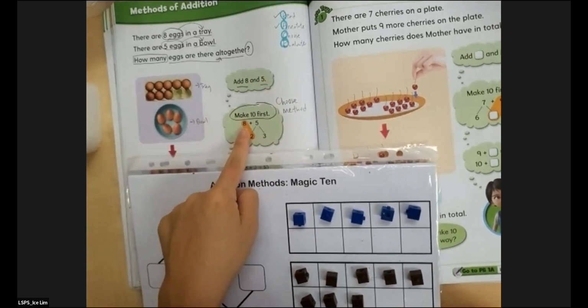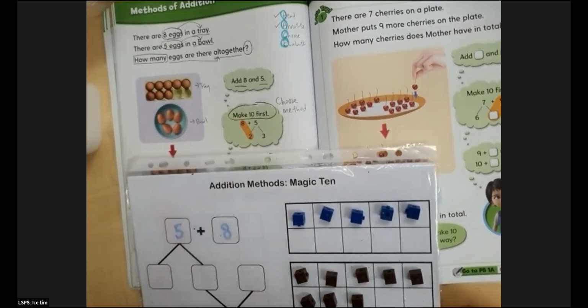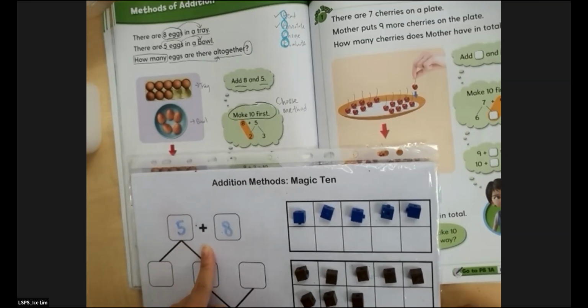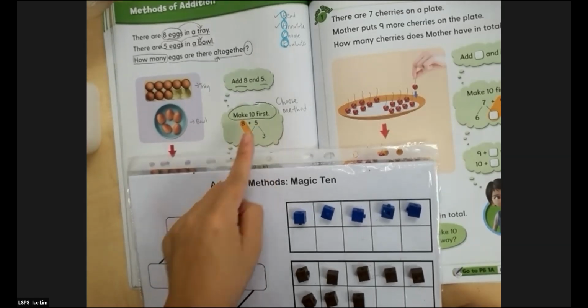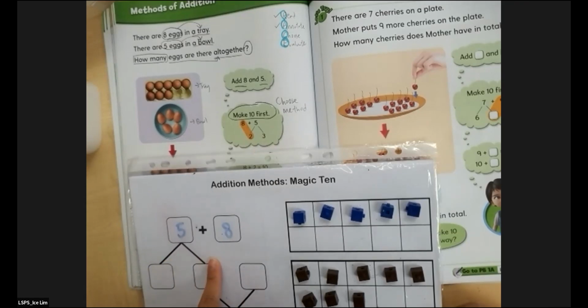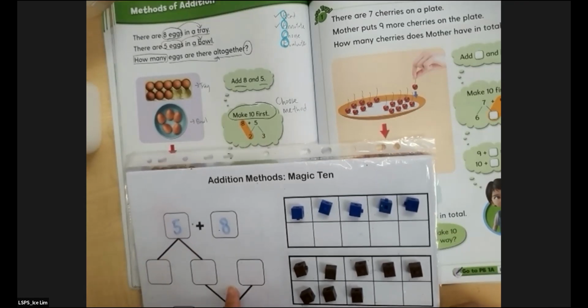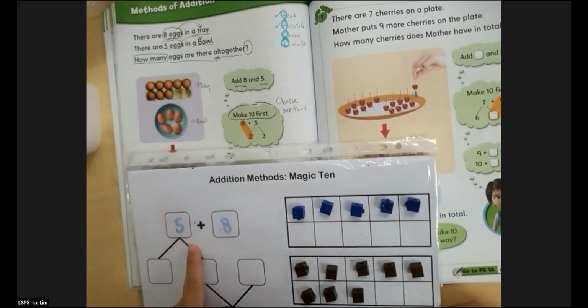The book shows 8 plus 5, but I wrote 5 plus 8 here. Do you know why? The book shows 8 plus 5, and I'm writing 5 plus 8 here, and I show 5 plus 8 here. Do you know why? Can anybody tell me why? I never follow the book and write 8 plus 5, I like 5 plus 8 here.